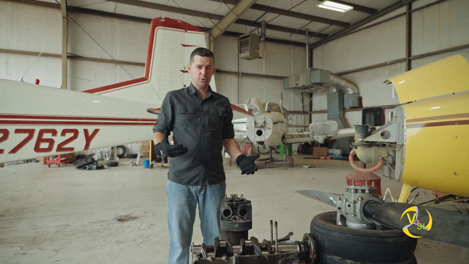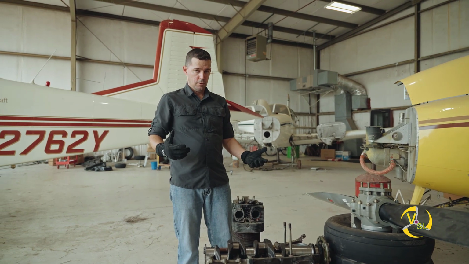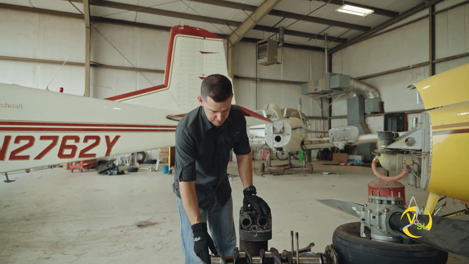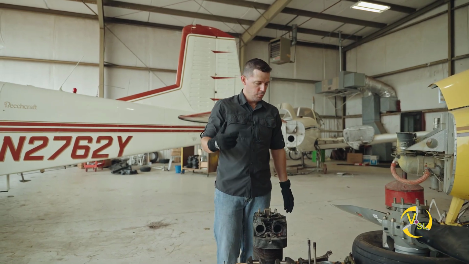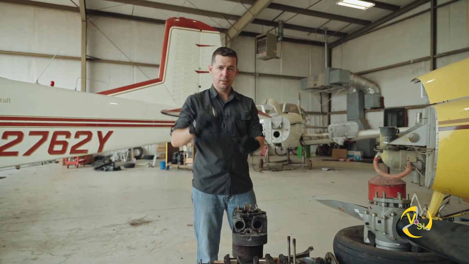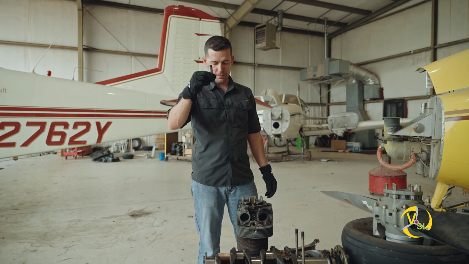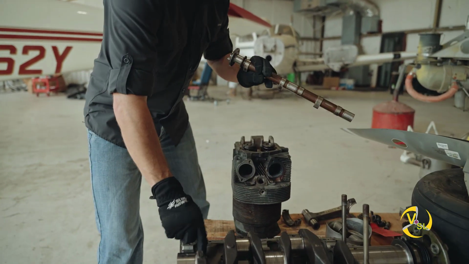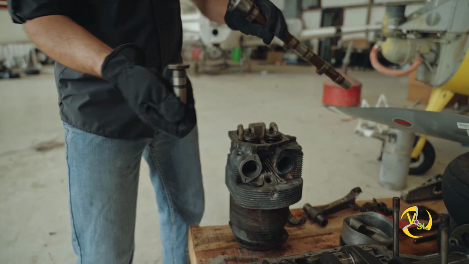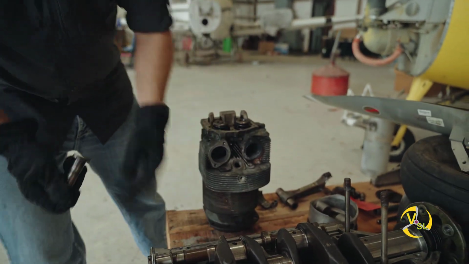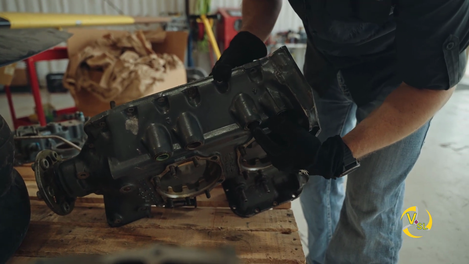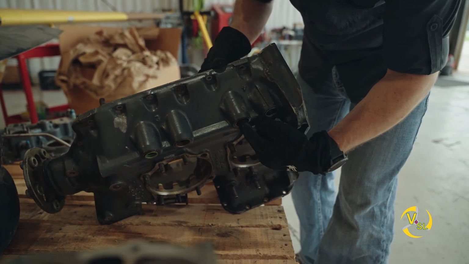So how do we get those springs to move? Well, if you remember back to episode 1, the job of our camshaft is to move the lifter bodies up and down. So I've got a lifter body right here. So remember, these fit inside of the case right here. So I've got one of those removed. You can see on the other side of the case, this is where the lifter bodies sit, back here.